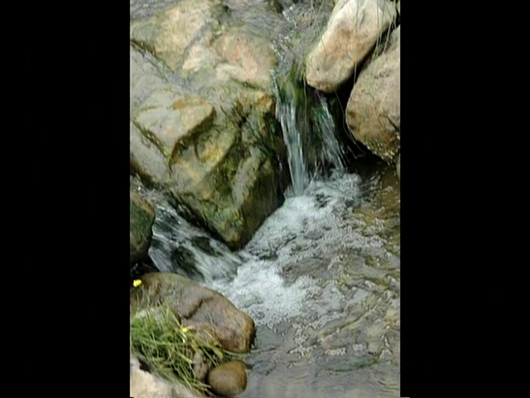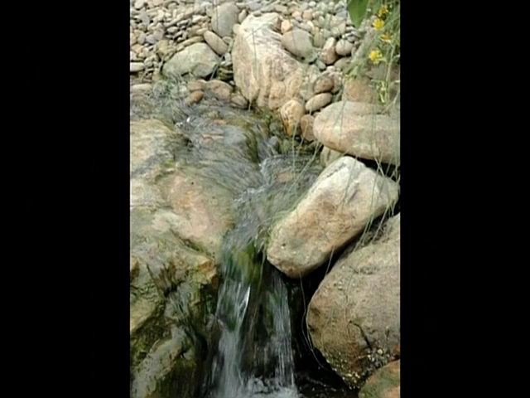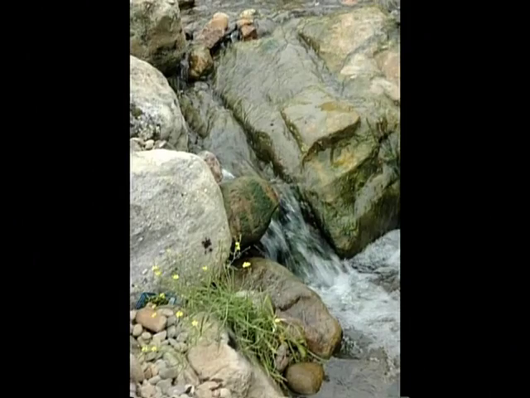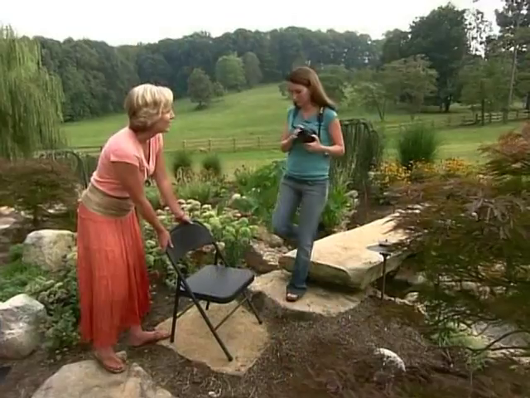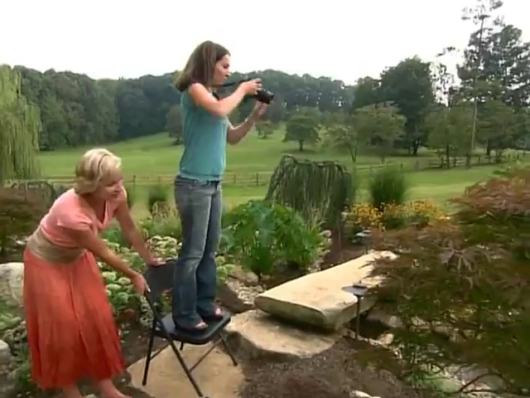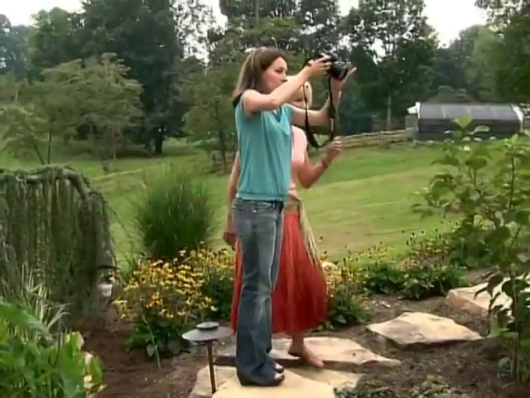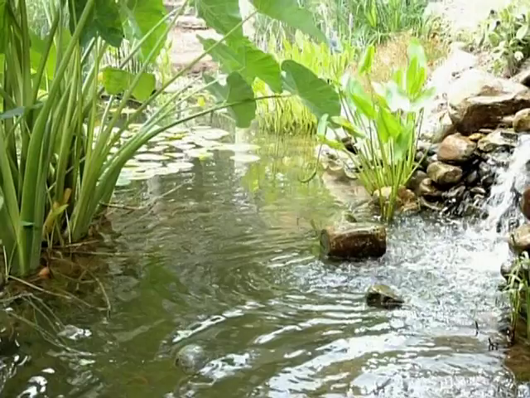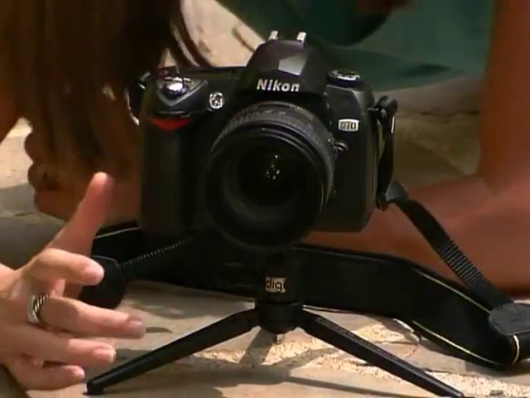If you think about it, waterfalls, waves, and fountains are vertically oriented, so why not photograph them that way? And don't be afraid to play with your angles. Stand on a chair or ladder, or just hold the camera up above your head to get that bird's eye view. Or shoot from down below.